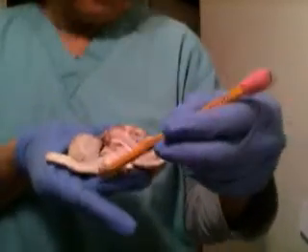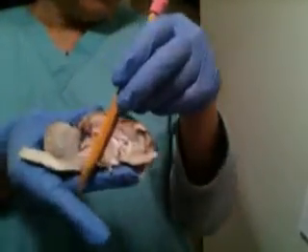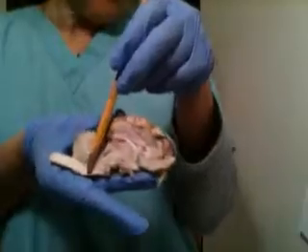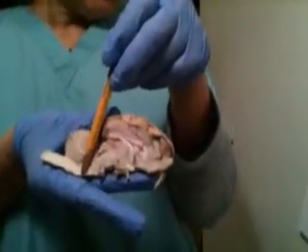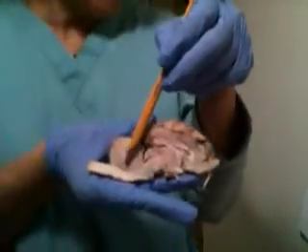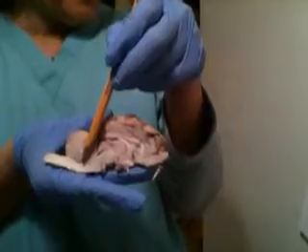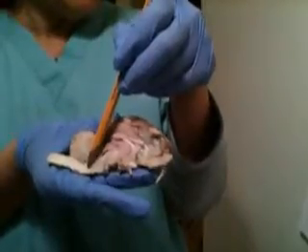And pons. And medulla oblongata. And fourth ventricle. And superior colliculus.